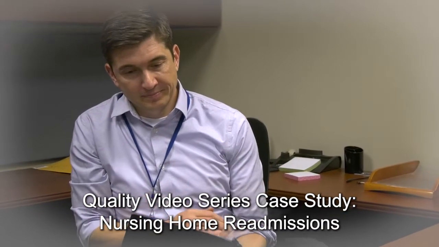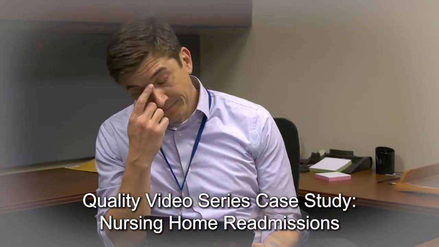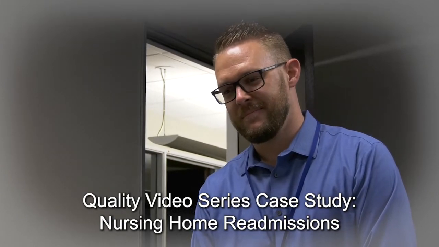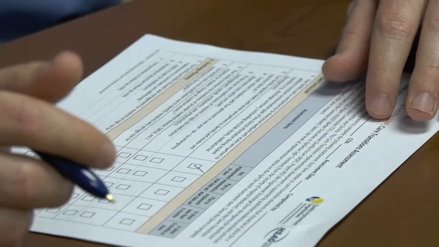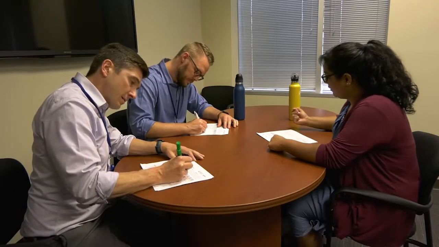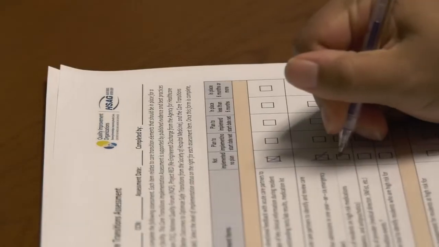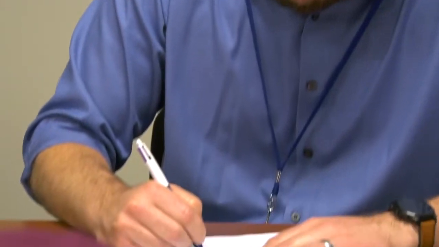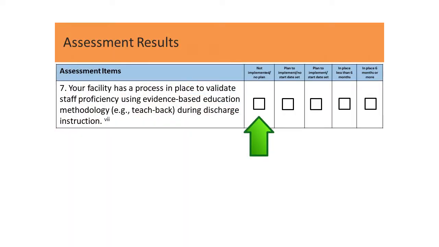Remember, our top referring hospital has informed us that we are not meeting their criteria to be considered for their preferred provider network because our hospital readmission rates are significantly higher than our SNF peers. By completing a gap assessment and performing a root cause analysis, we discovered our facility has had prior teach-back training for discharge education, but staff validation of proficiency is not in place. Let's consider some strategies the team came up with related to improving discharge education.